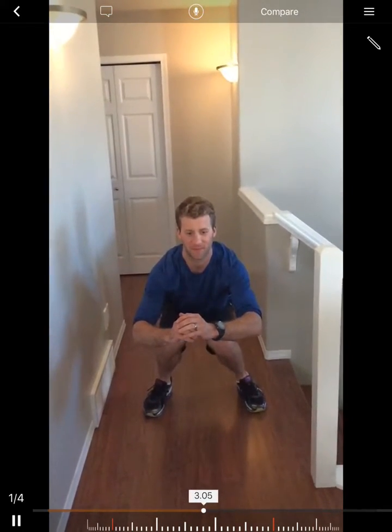And we can see it in a little bit slower motion. So my knees are buckling way in, which is not a good thing, something we typically see a lot with high school students. And my ankles are kind of moving around a little bit more than we'd like them to.